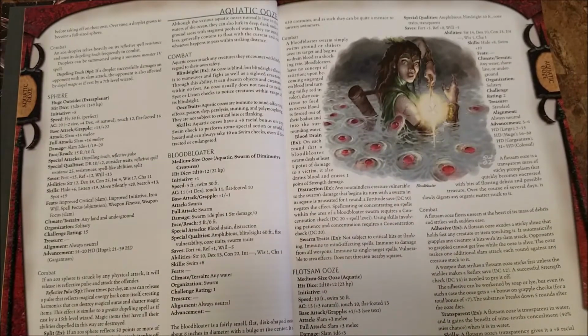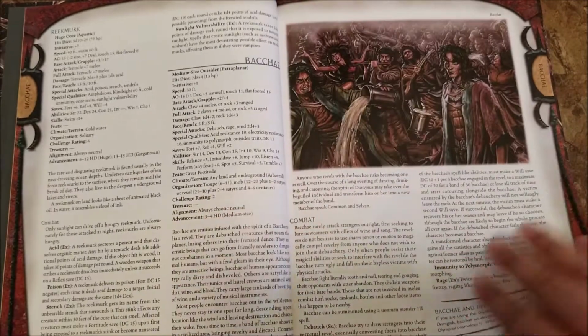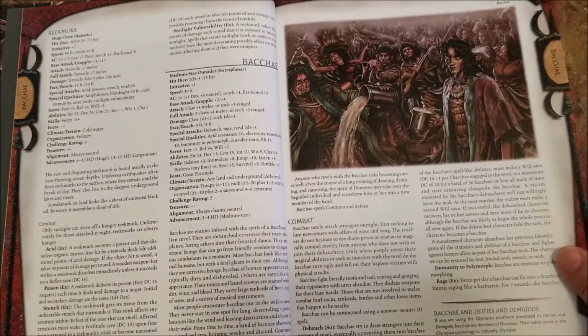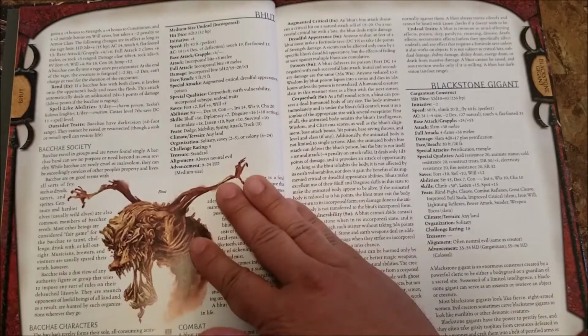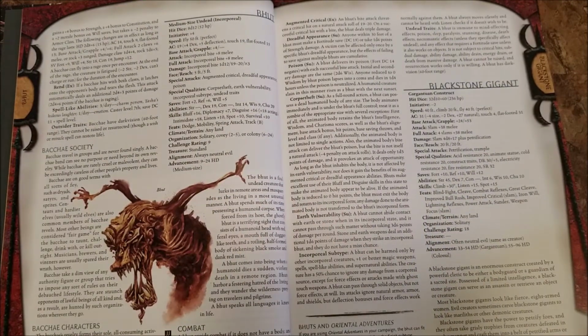Now, I'll admit there's some pretty cool creatures at the beginning of this book that I really haven't used. A lot of these from this particular Fiend Folio I haven't used, such as the Blackstone Gigant.